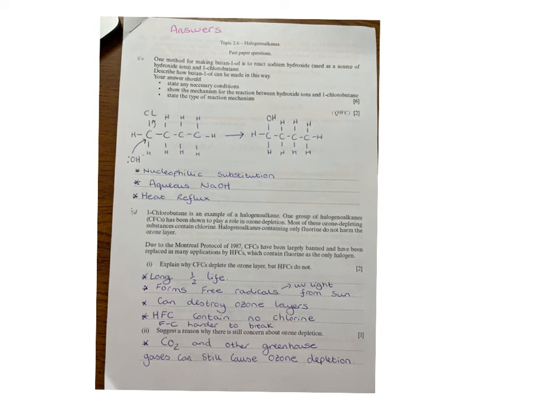Okay, so it's to do with the carbon-chlorine bond being a lot easier to break than the fluorine-carbon, and we get the UV light, creates free radicals, and these react with the ozone layer, kind of undergo a free radical substitution. So you would see a free radical substitution happening in the ozone layer, and that can cause lots of problems.